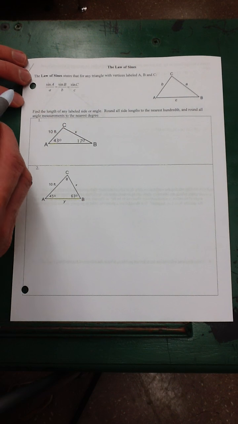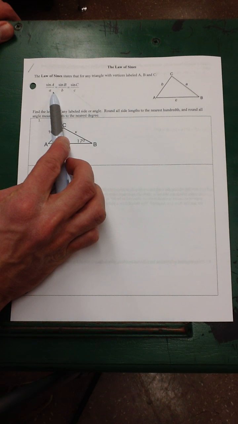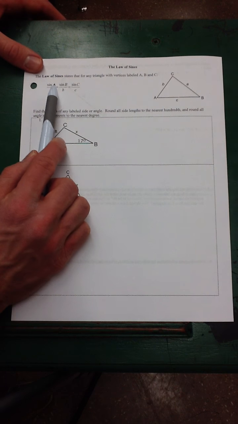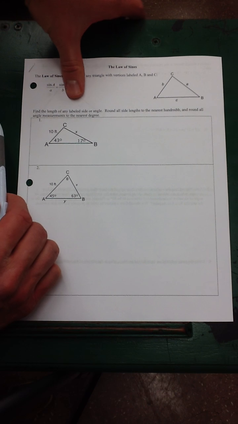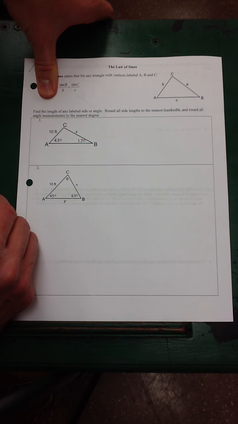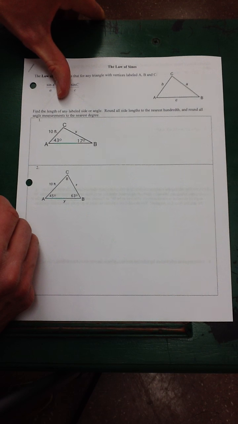I do want to point out something before we move on. We're going to use any two of these. This proportion holds for all three, but for example, if I only know A's and B's, then I'll just use that much of it. If I only know B's and C's, I'll use that much. And if I only know A and C, then I'll use just those. Try to cover up the middle one.